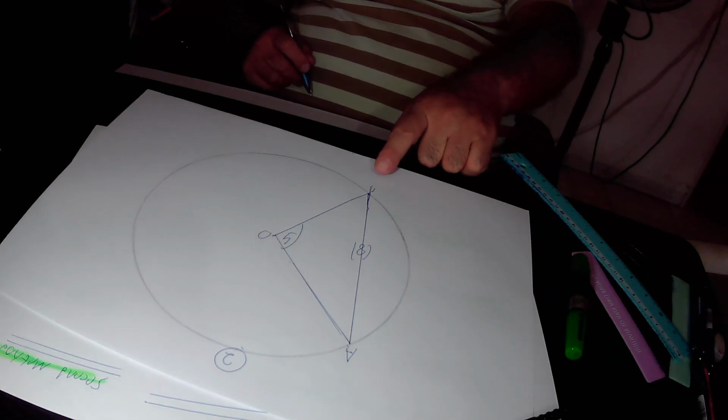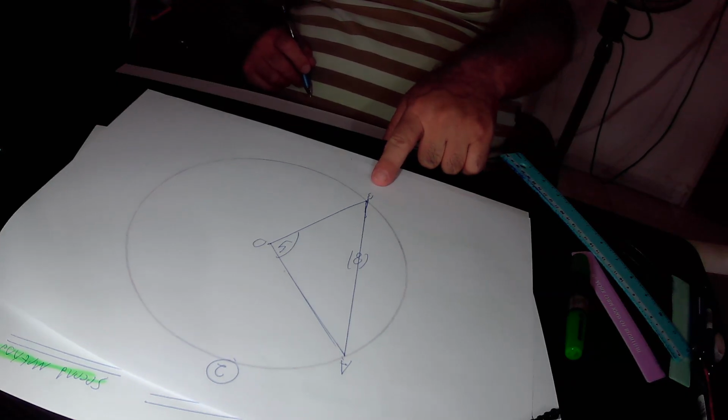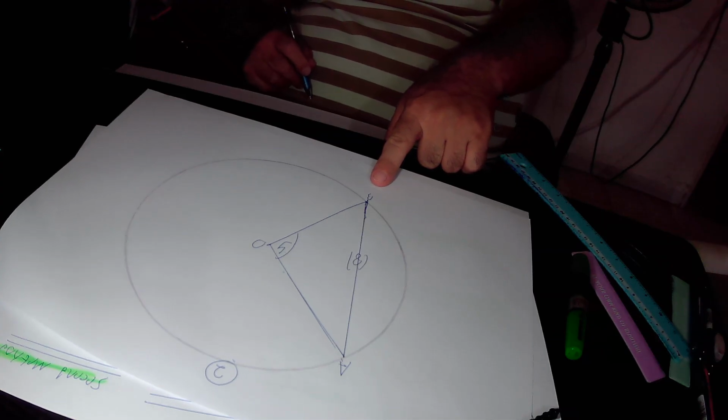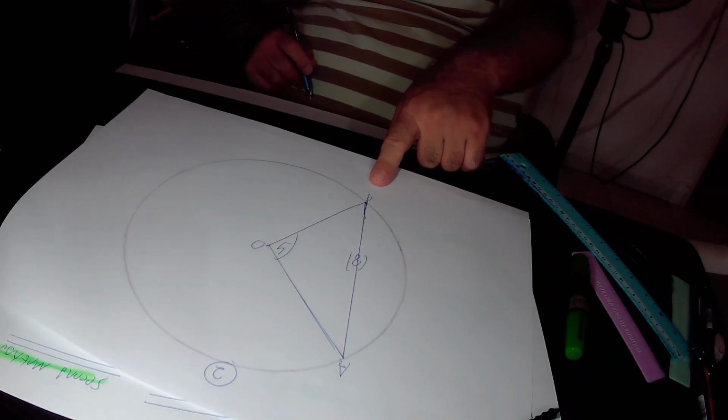That is to say, from this point B, we'll draw a chord that is equal to 6 units in its length according to our construction.